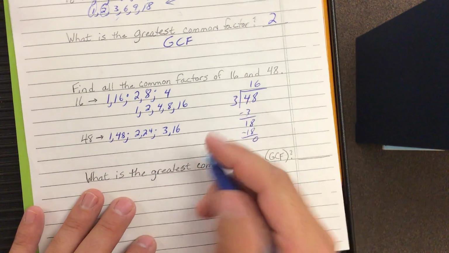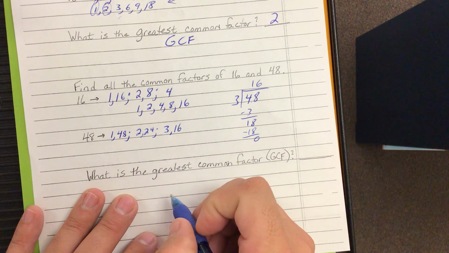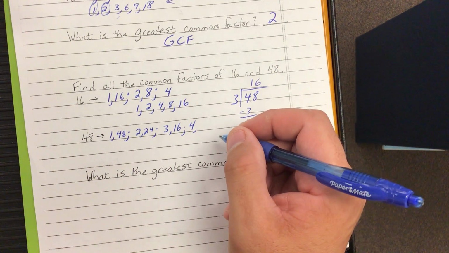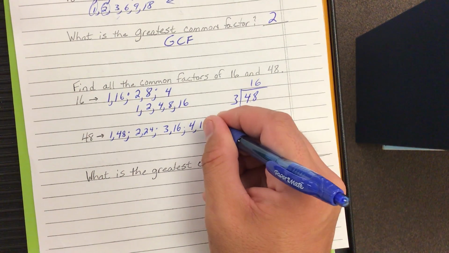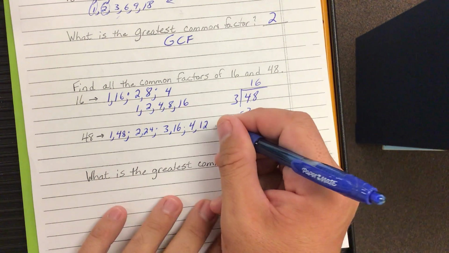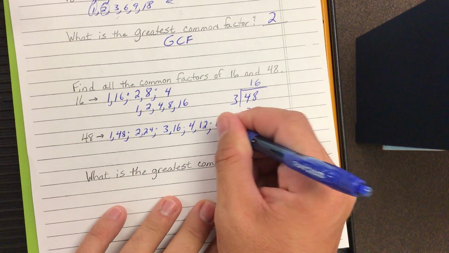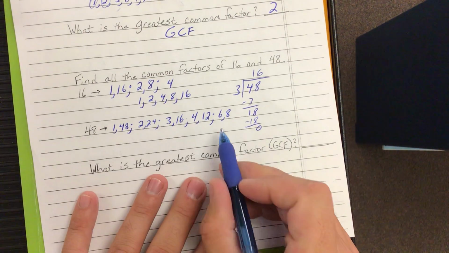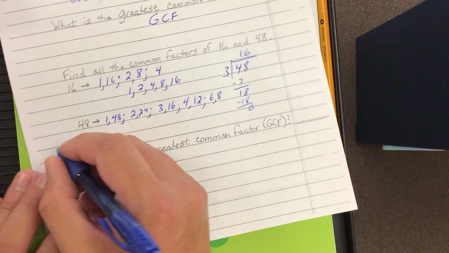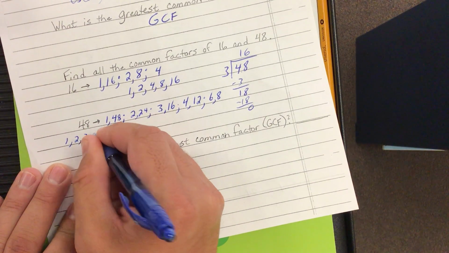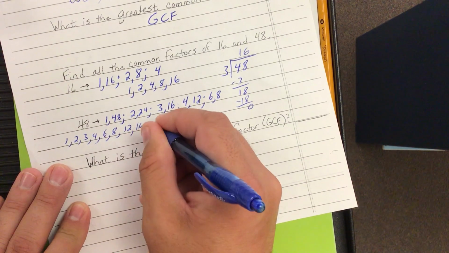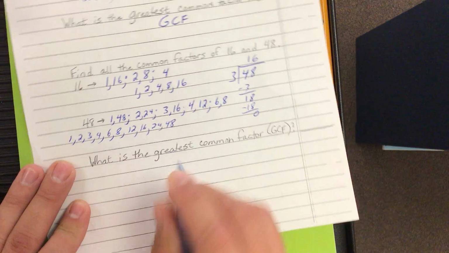Okay, so what's the next number to try? We're at 3 and 16. 4. 4 and 12. 5? No. 6? Yes, 6 times 8. And then the only other number between there is 7. So that should be it. That's a lot of numbers. In order: 1, 2, 3, 4, 6, 8, 12, 16, 24, 48.